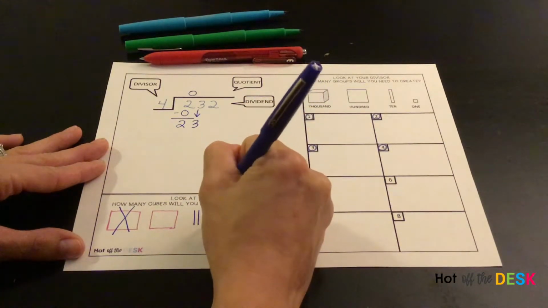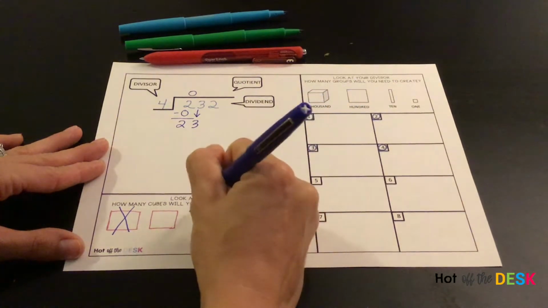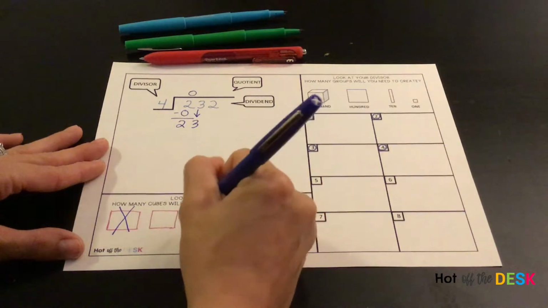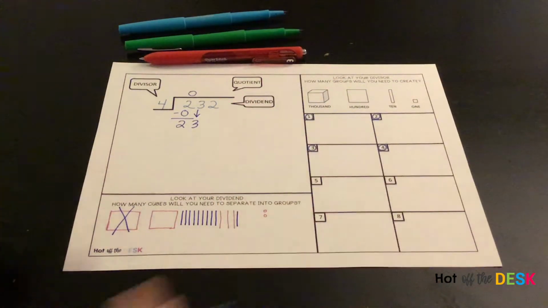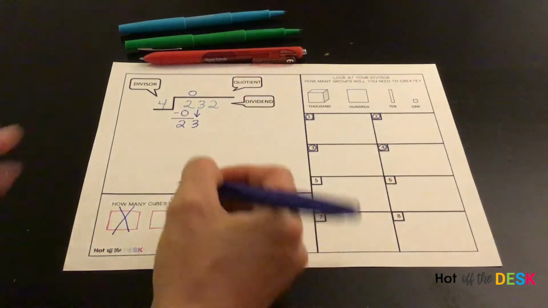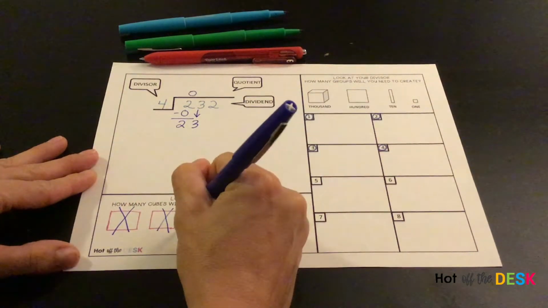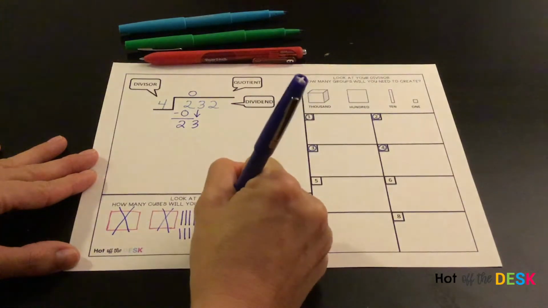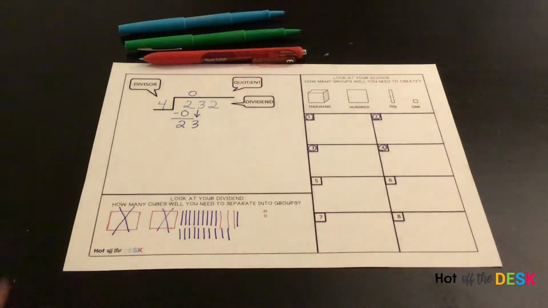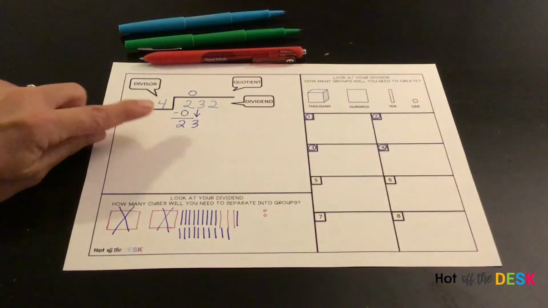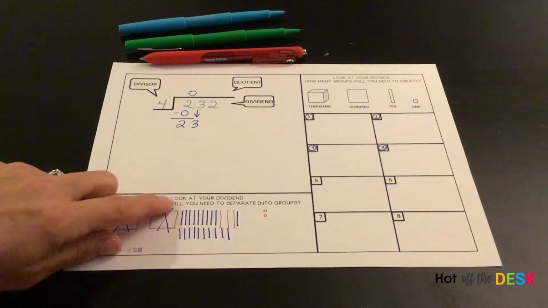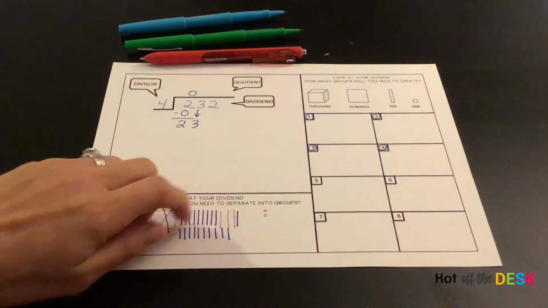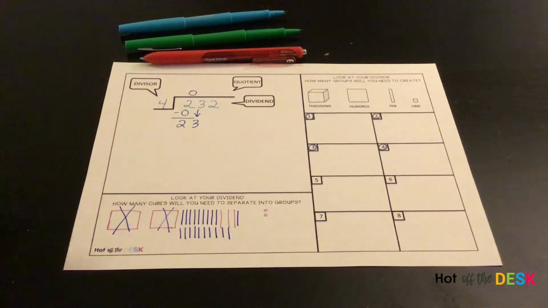2, 3, 4, 5, 6, 7, 8, 9, and I'll do that on here, 10. So I have 10. Now I have one more to exchange. 1, 2, 3, 4, 5, 6, 7, 8, 9, 10. So I should have 23 at the bottom. In my blue, I have a group of 10, another group of 10, and then 3. So I have 23 tens blocks.